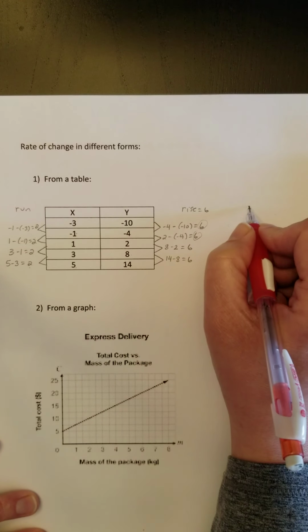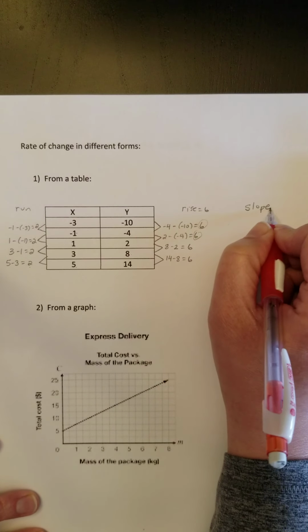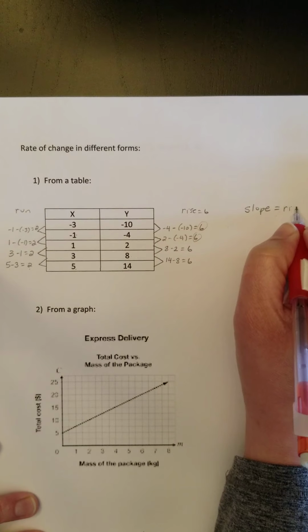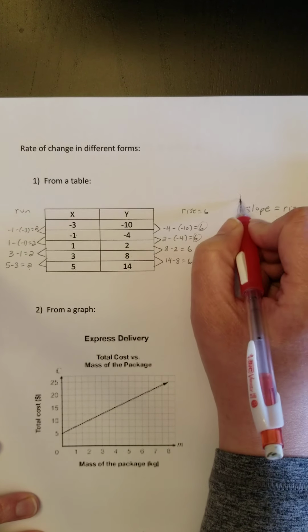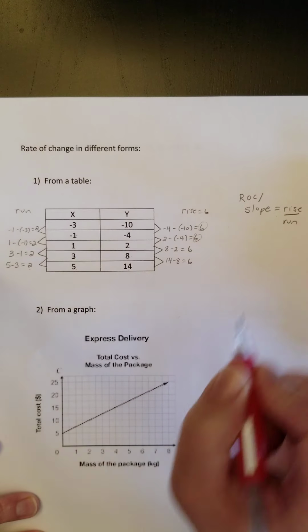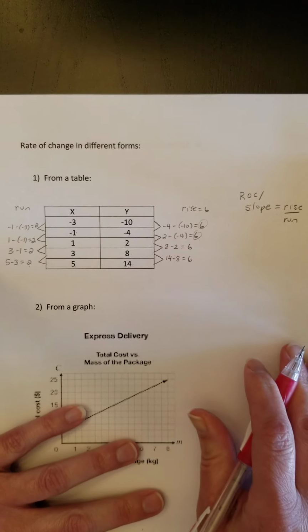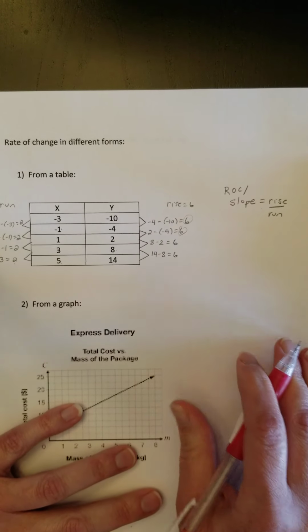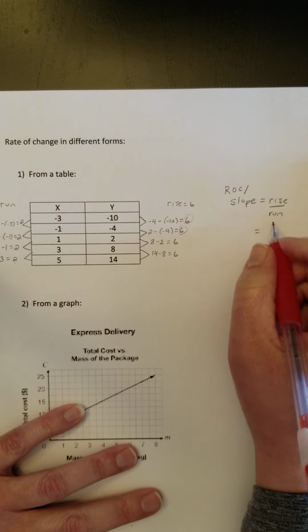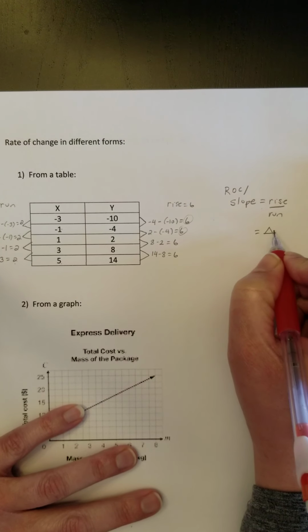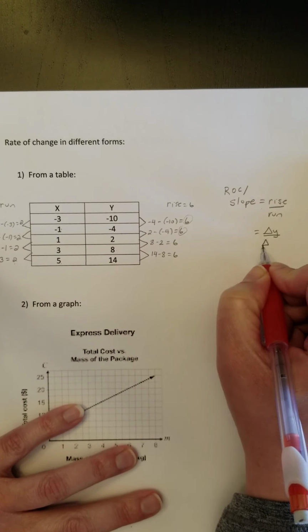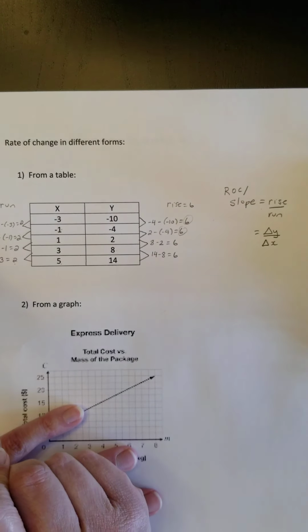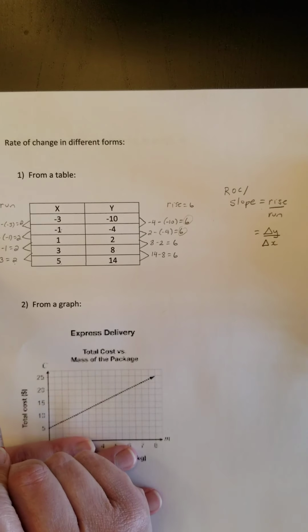So I know slope is equal to rise over run. And you can call that the ROC, or the rate of change as well. That's the same thing. And that's also sometimes called delta y, which is how much the y values are changing, over delta x. So those are just different representations of the same thing.